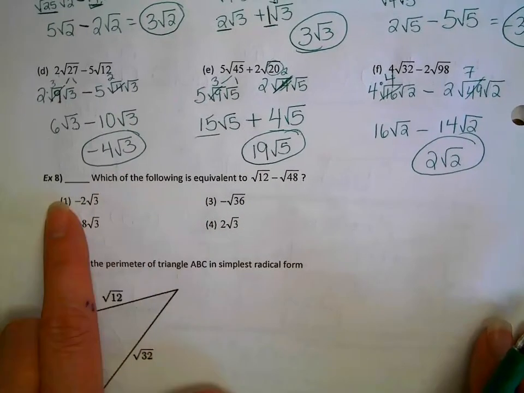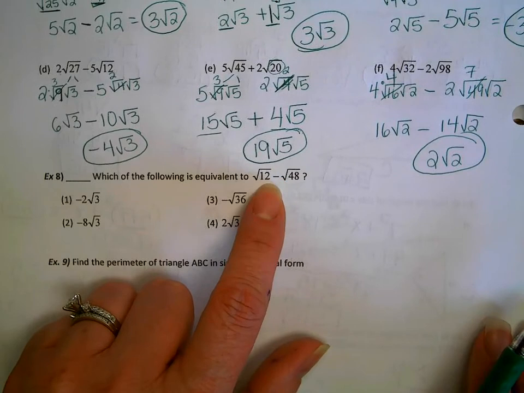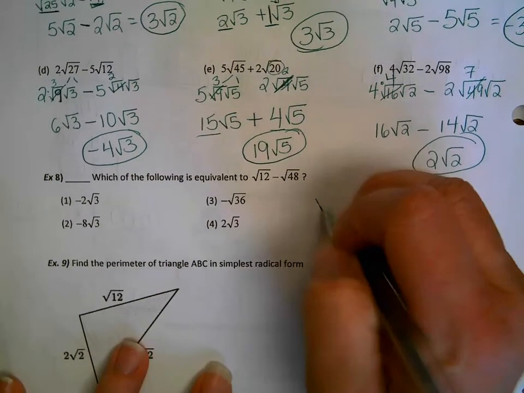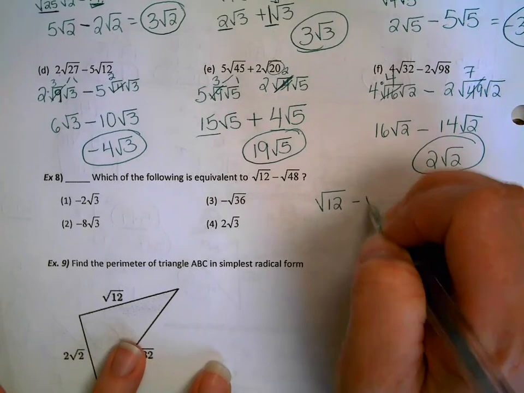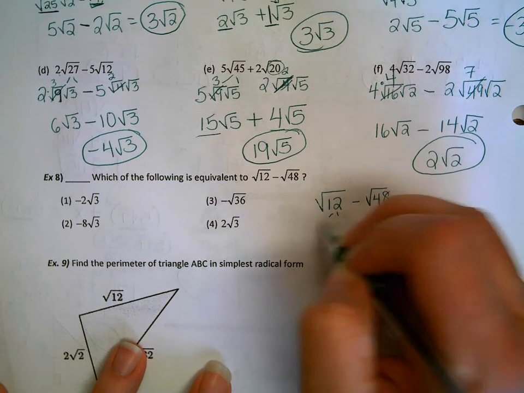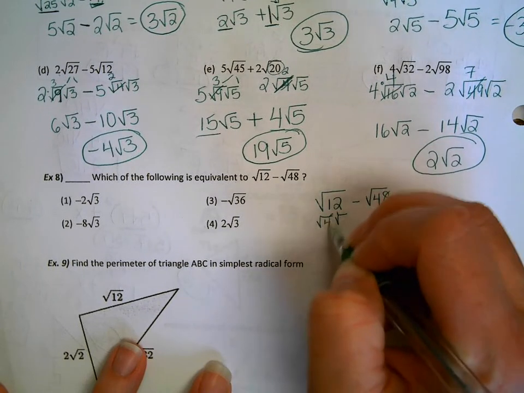Exercise 8 is multiple choice. Which of the following is equivalent to square root of 12 minus the square root of 48? I'm going to just calculate this myself. I'm not going to go to my calculator and try to find out my decimals. Typing in those radicals can be a nightmare.